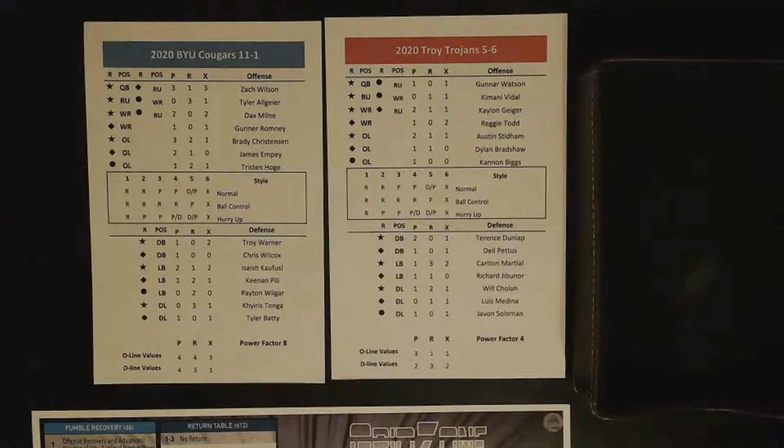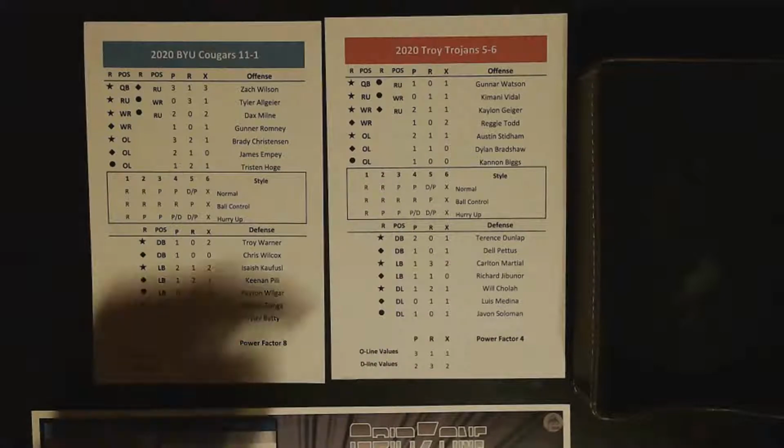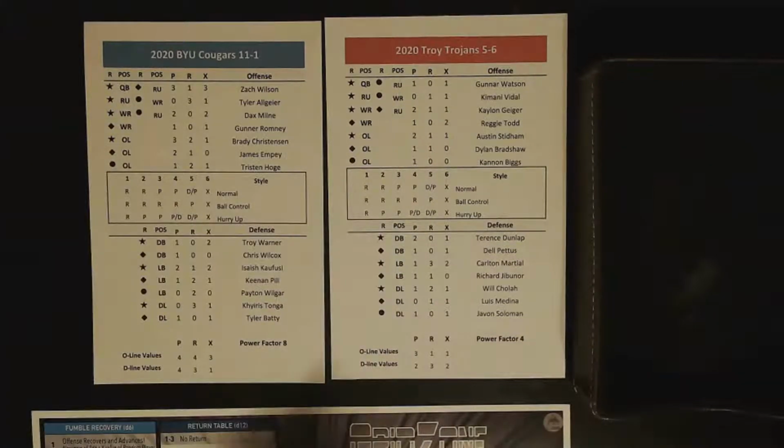And remember, Gunnar Romney for BYU and for Troy, D lineman Luis Medina are both still stunned. The stun will go away next time one of them comes up as a result on the card.